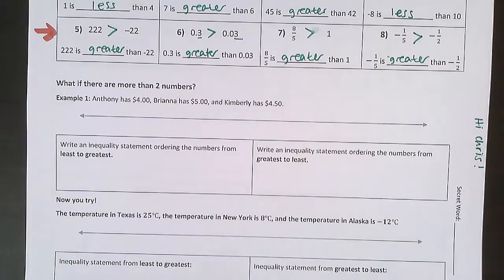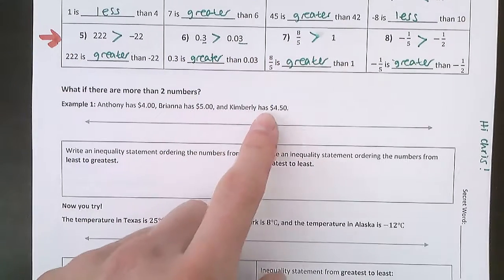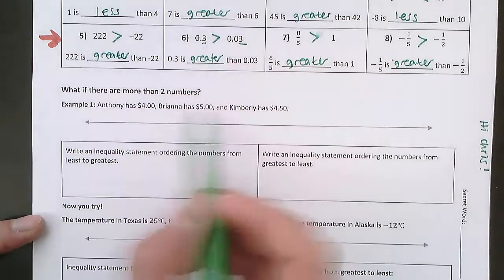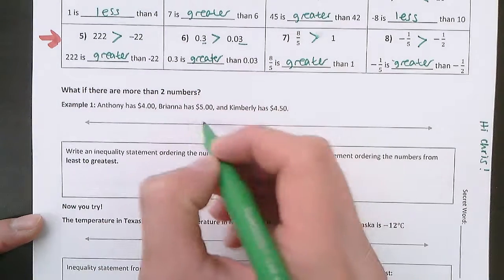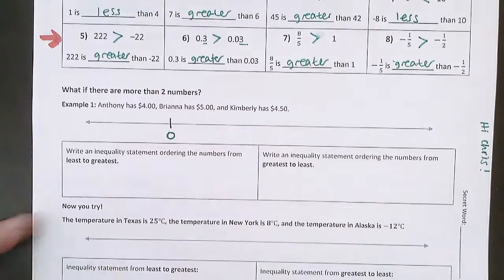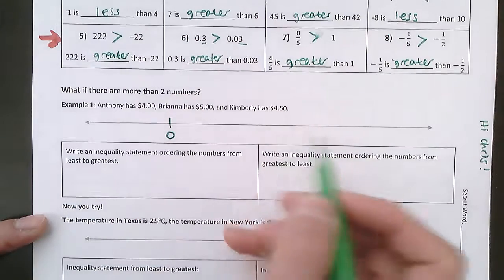Let's read our situation. Anthony has $4, Brianna has $5, and Kimberly has $4.50. So first, let's put this on a number line. They're all positive numbers, which means I can put my 0 somewhere on the left. So I'll put my 0 here. And I have 4, 5, and 4.5. So I'm going to have 4.